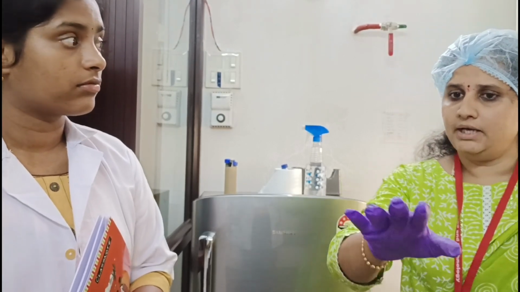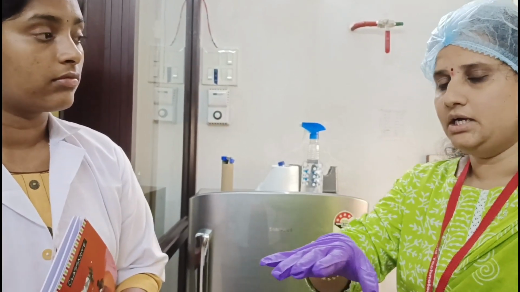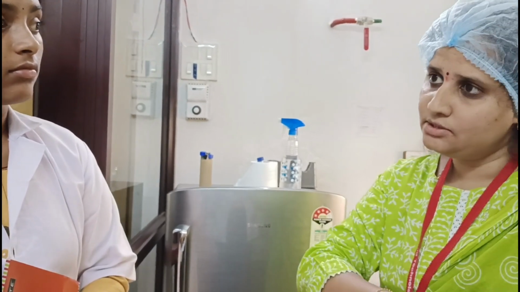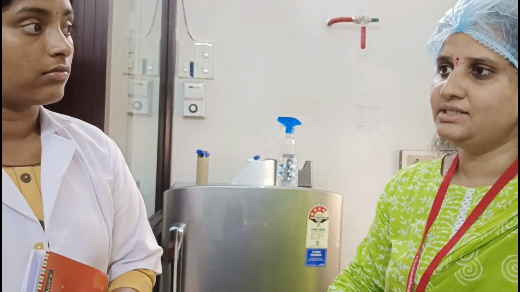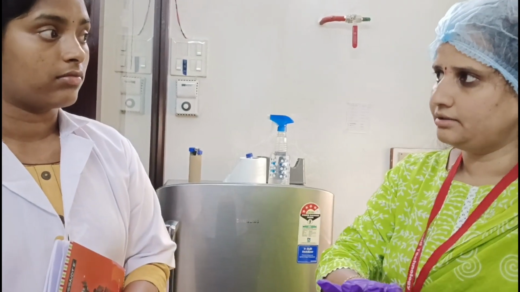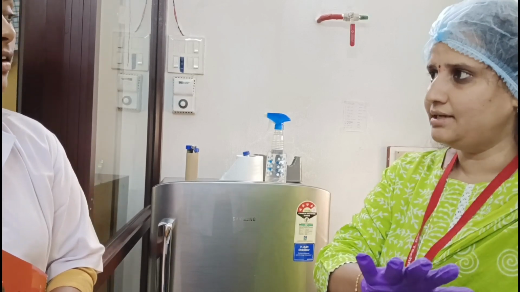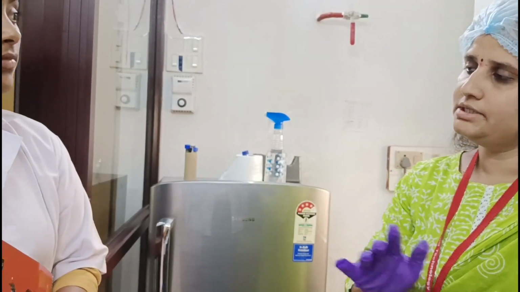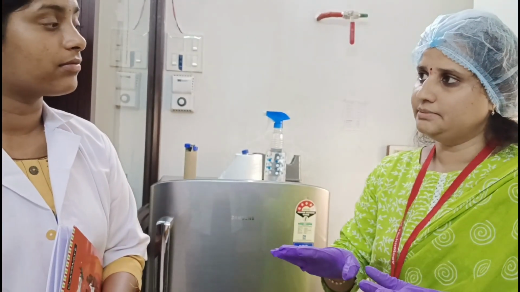So by comparing the entire space, whatever I have seen right now, I can say that it is 90% confluent. 90% of the bottom surface is filled with the cells. Clear? So I can say it is 90% confluent. 90% confluency is there. So 10% space is there. That 10% also the cells will get divided and they will patch up.